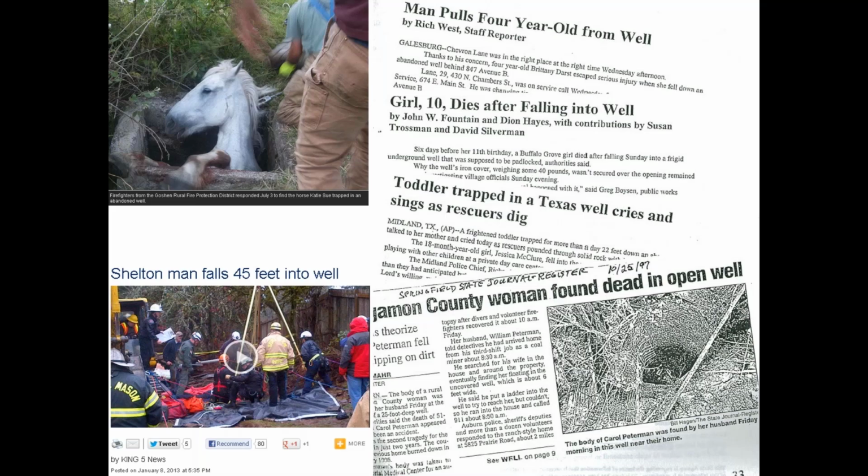And if you're old enough to remember Jessica McClure, she was a little girl in Texas who fell into a well and was trapped overnight. I can't remember how long it took, like 24 hours to dig her out. Now she's a grown mother of 3. And yeah, that's really a danger.